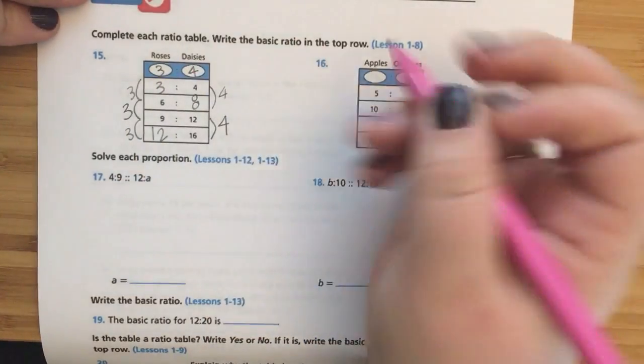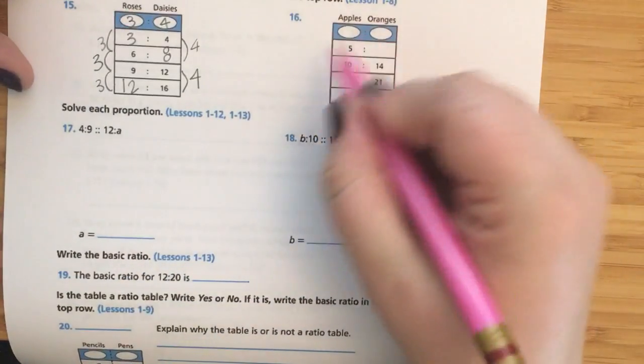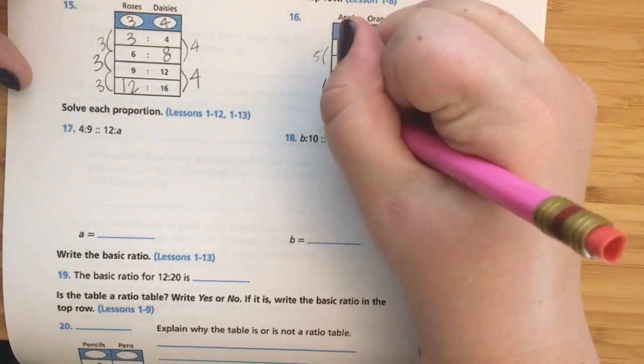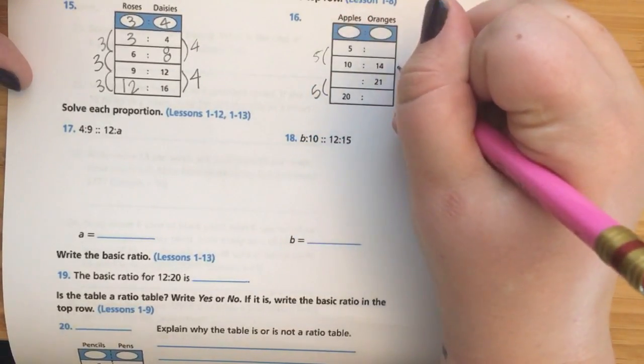So for 3 roses, I have 4 daisies, and I fill that in. So it's a 3 to 4 ratio. Same thing here. To go from 5 to 10, I go up 5.